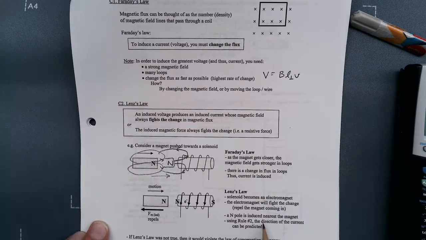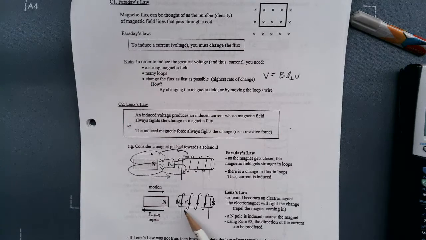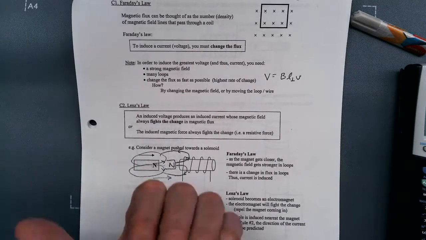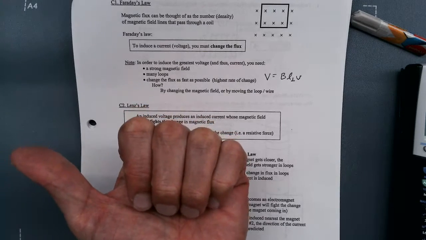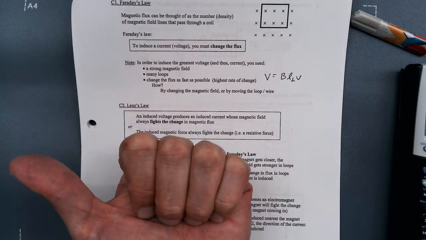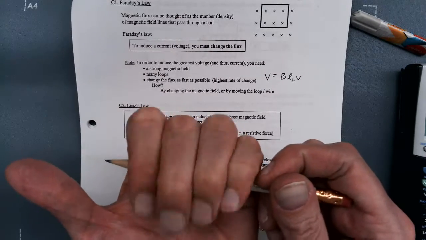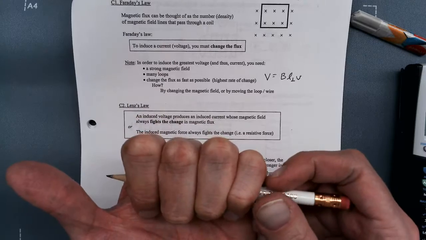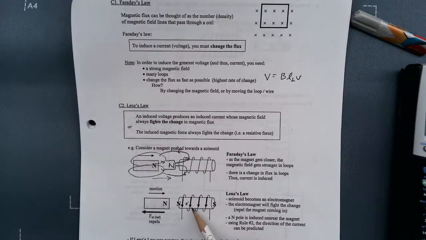A north pole is induced nearest the magnet, and using rule number 2, the direction of the current can be predicted. And so this is the second left-hand rule for solenoids. When we hold our hand like this, the north pole is our thumb, and the fingers show the current moving in the solenoid, which means it comes down on the front of the solenoid and loops back around. And that's what's shown right here.